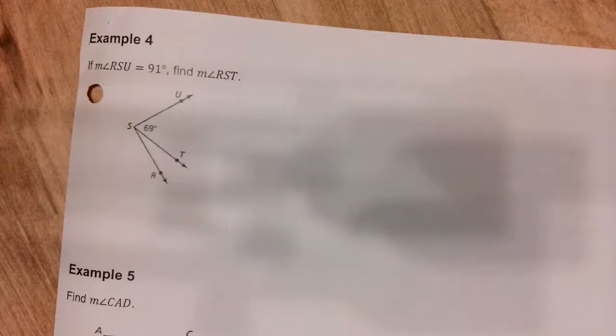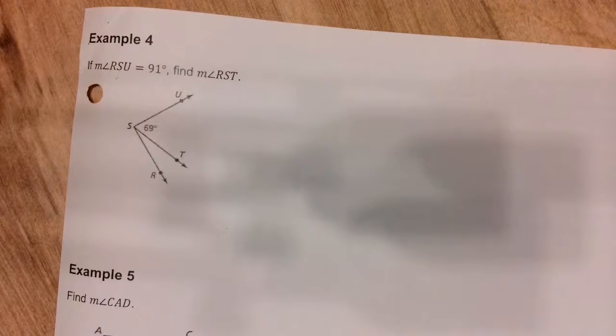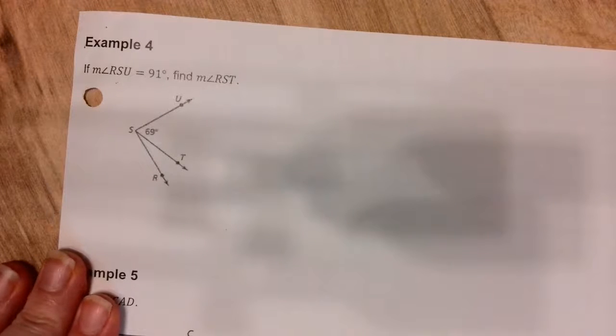Example 4, the measure of angle RSU is 91. Find the measure of angle RST. A lot of math, in my opinion, is just going back and rereading things a little more carefully. So let's look at this again. The measure of angle RSU. Where is RSU?